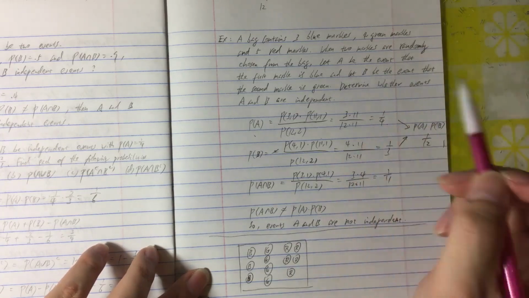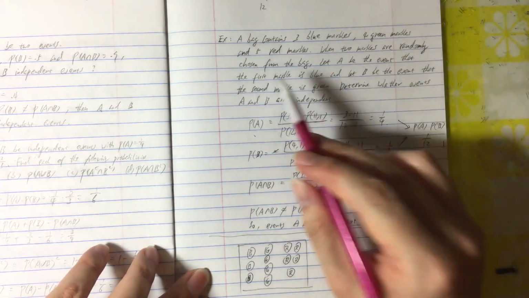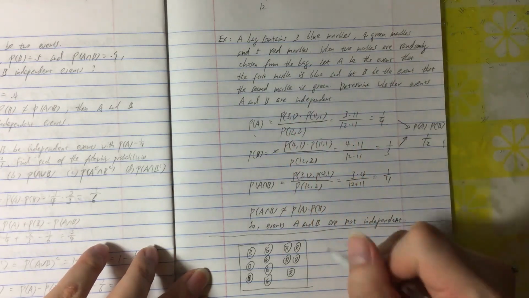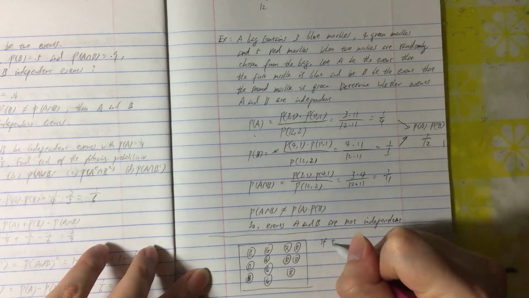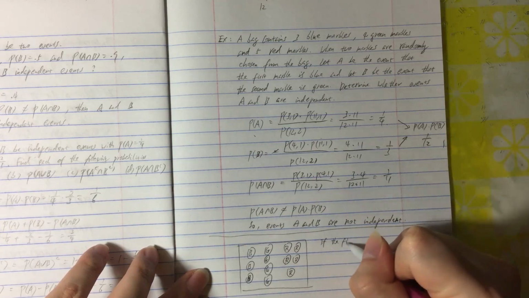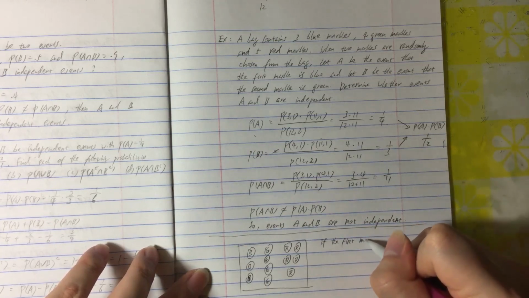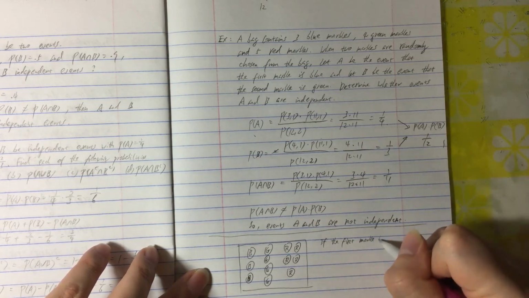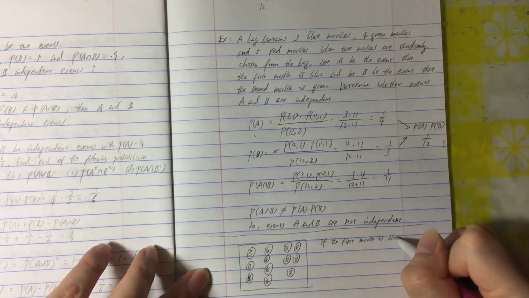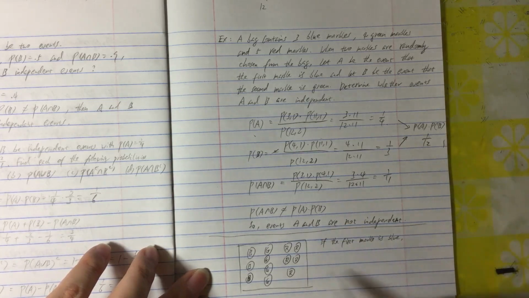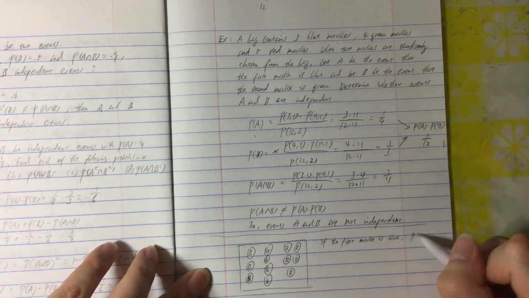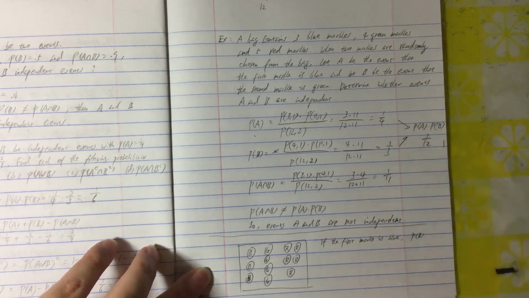Now, event A is the event that the first marble is blue. If the first marble is blue, what's the probability of B?